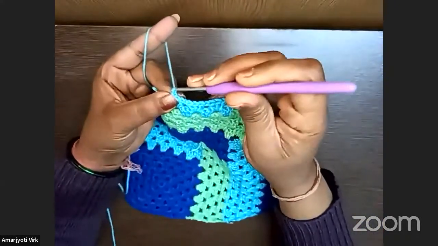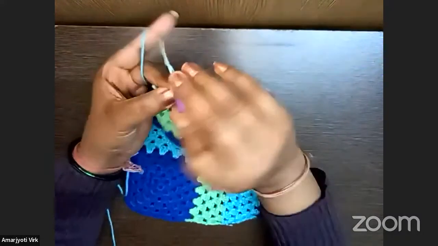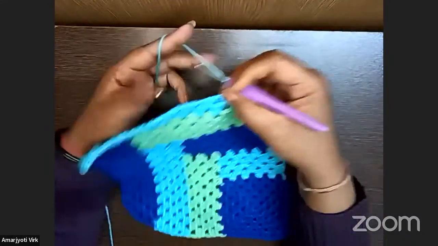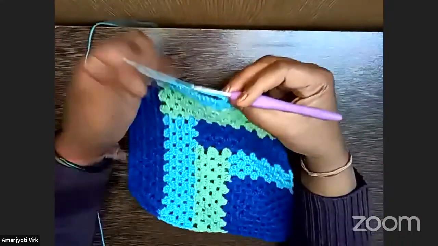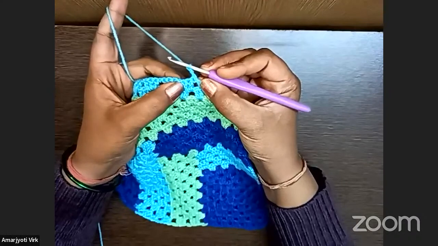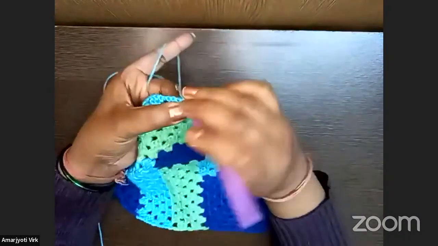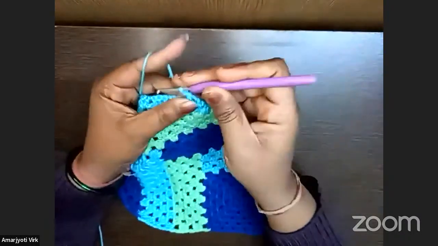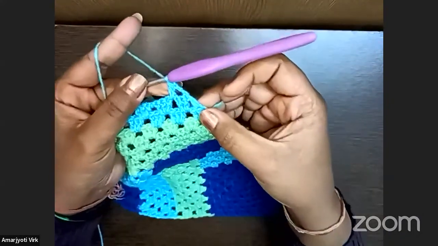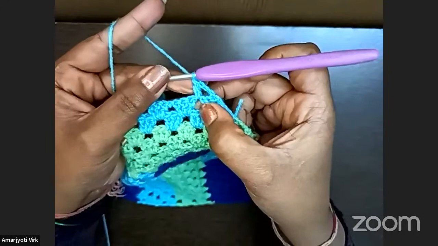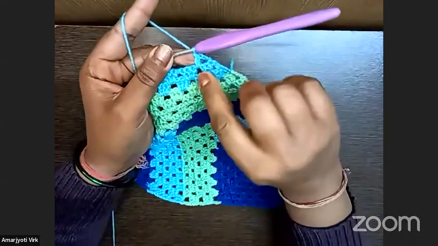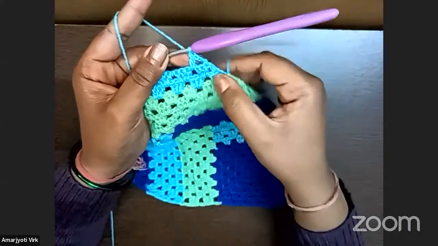Okay, row number 3. Start with chain 3. Turn your work. Skip the next 2 double crochet below. Only 1 double crochet in the space below, chain space. Okay, now I'm not going to make 2 double crochet in this space because giving a bit more round shape over here. So only 1 double crochet in the space, first space.